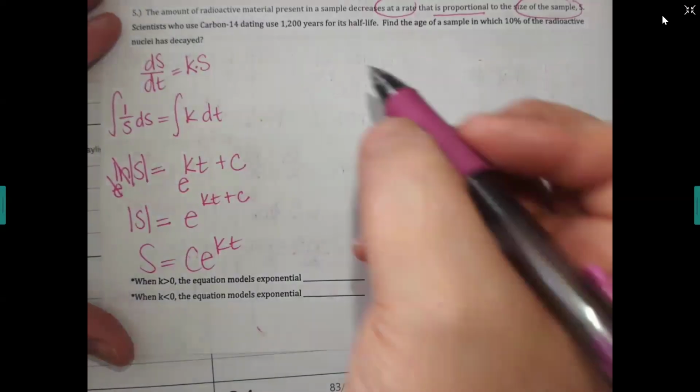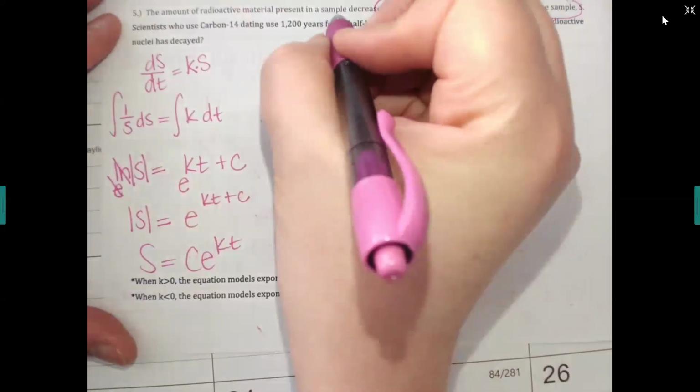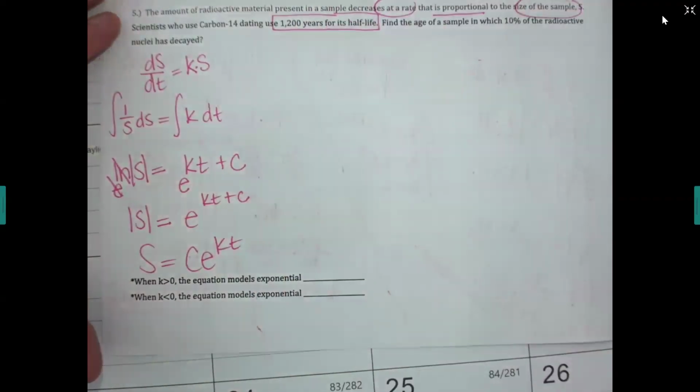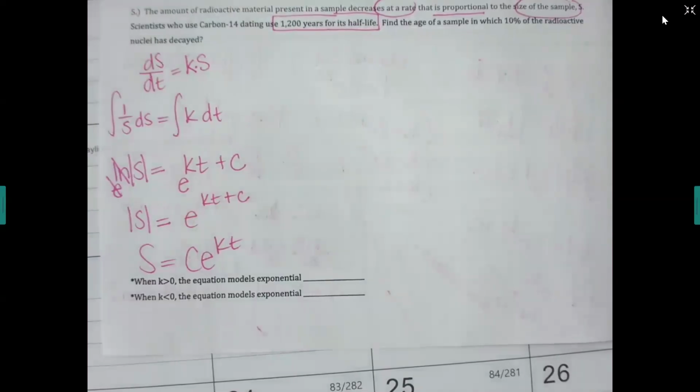Okay, from there, it says they're using 1,200 years for its half-life. So in science, y'all should have covered half-lives. What does a half-life mean? How long radiation takes? Perfect. How long it takes to decay to what amount? Half. It's a half-life.